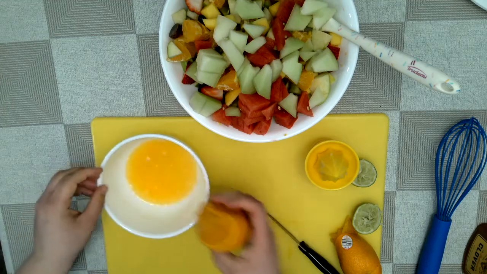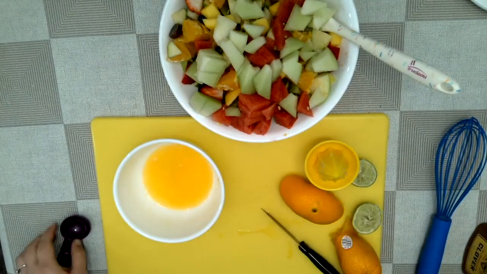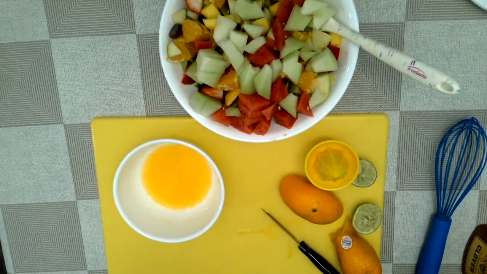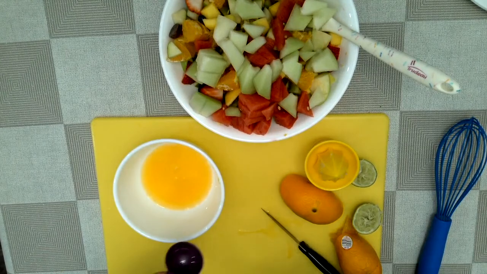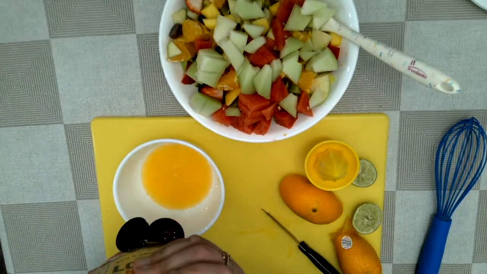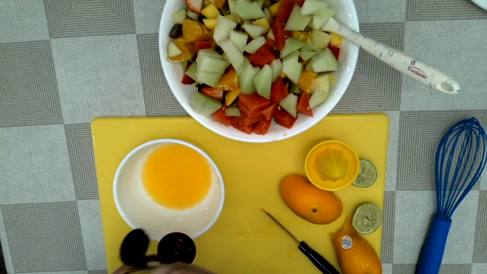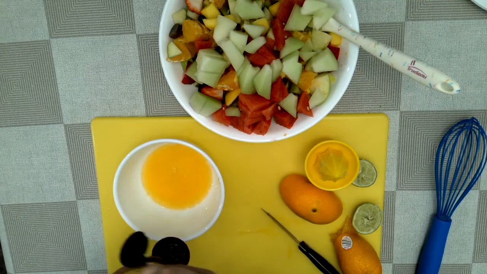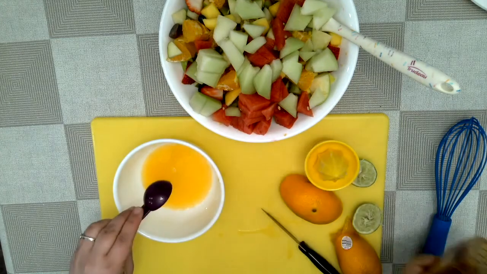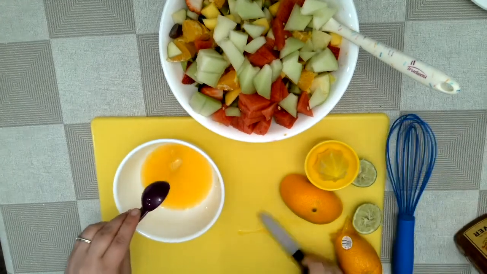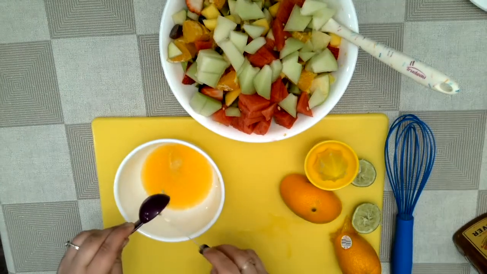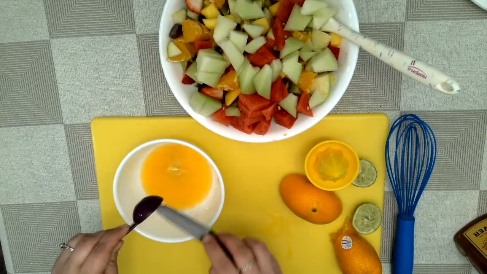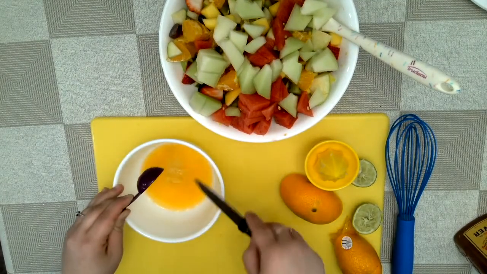This is looking great. Next, I'm going to add some honey just to sweeten this up. I'm going to use my knife to help me scoop it out.